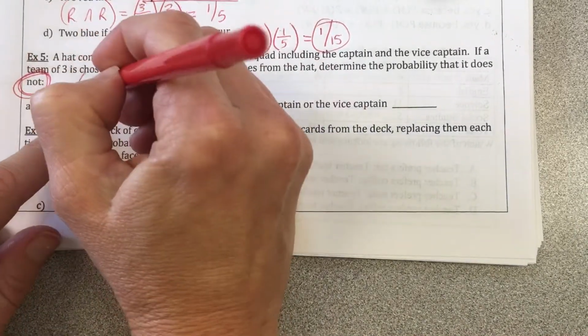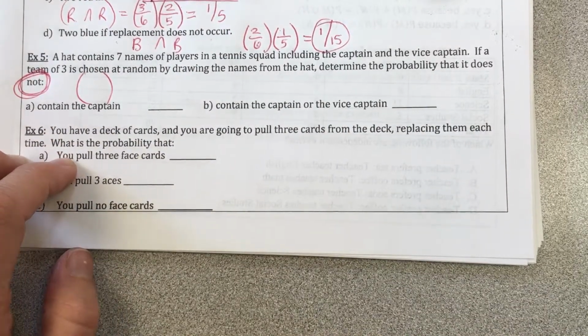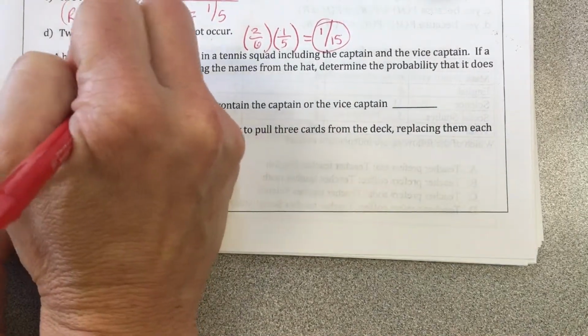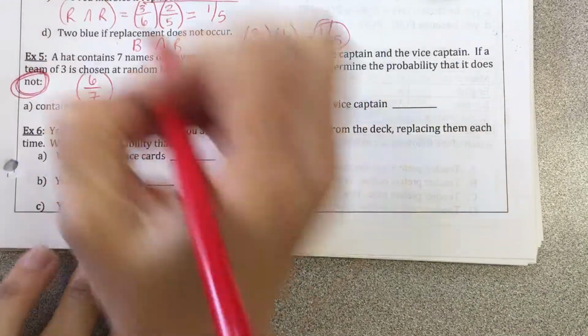Okay? So let's talk about drawing the first name out. How many names are in the bag? 7. All right, so I'm going to find my bottom number first, my denominator. So there's 7 names in the hat. I want it to not contain the captain. So how many choices would not contain the captain? Just the captain, not the vice captain? 6. Okay, there's 6 that would not contain the captain.